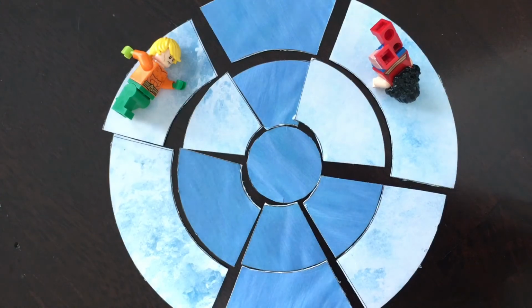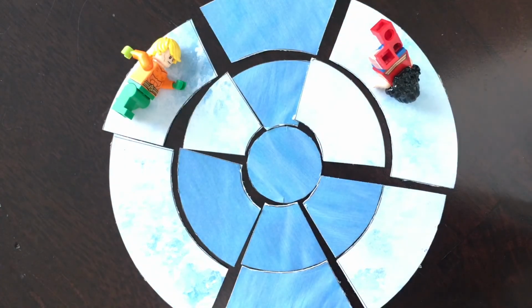Did you lose the die? Oh no. It rippled.